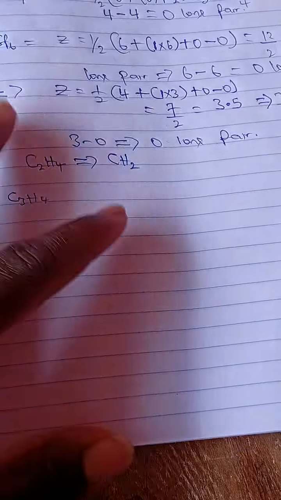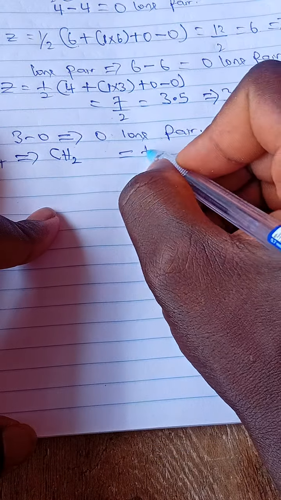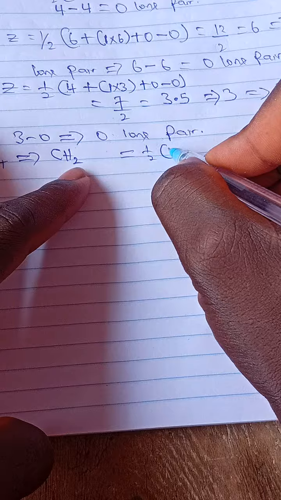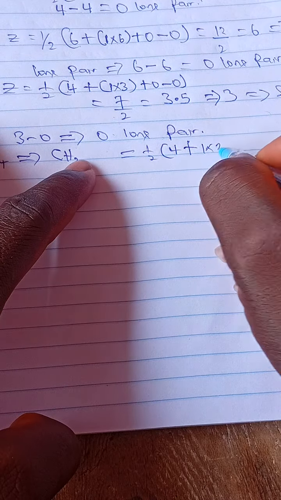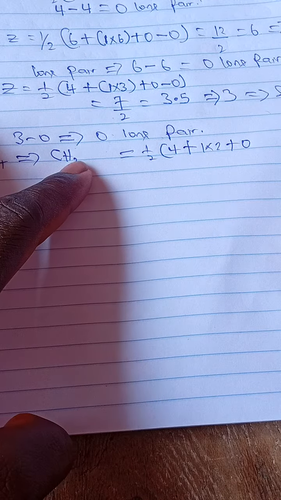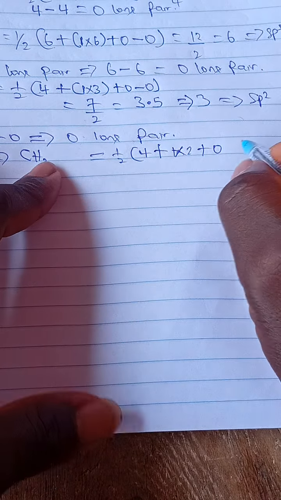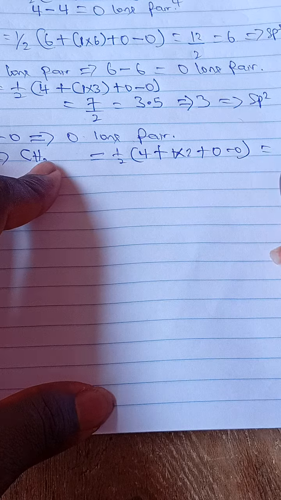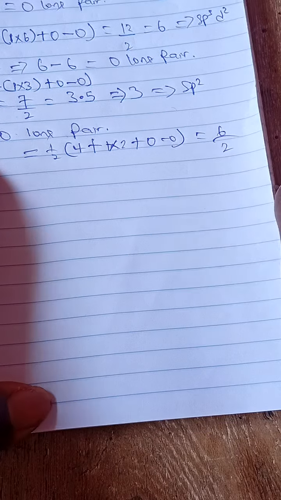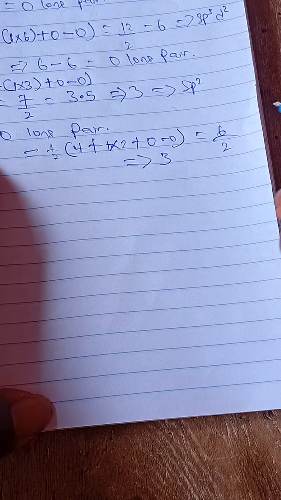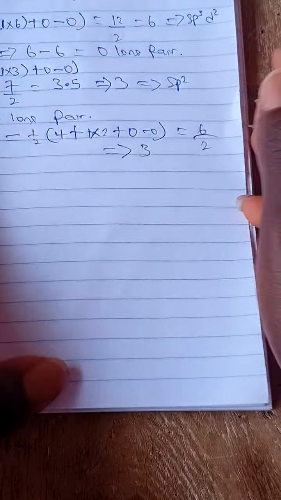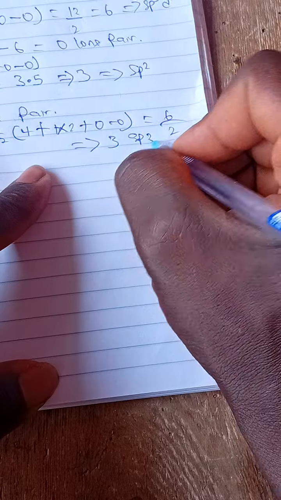Do we understand? So our central atom here is carbon with 4 valence electrons. We have 2 hydrogen, 1 times 2, plus negative ion is 0, and positive ion is also 0. So this gives us 6 over 2, which is 3. And that's sp3 hybridized.